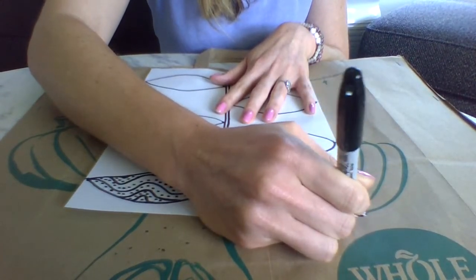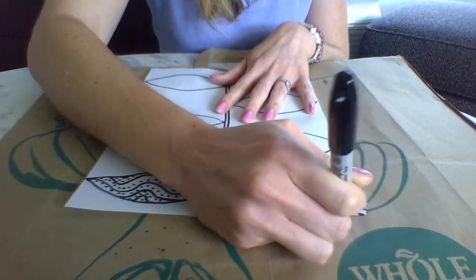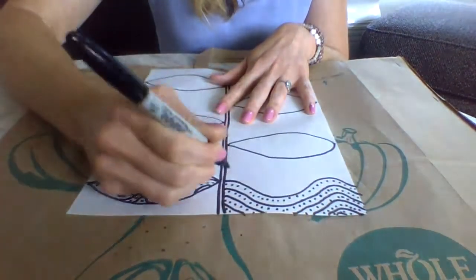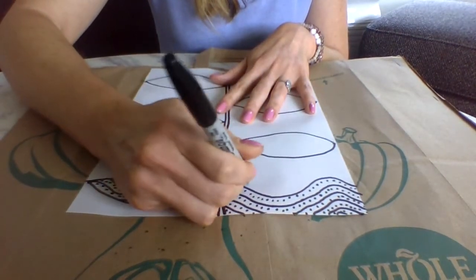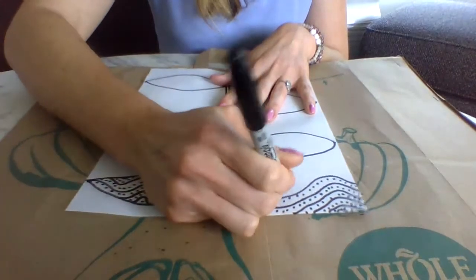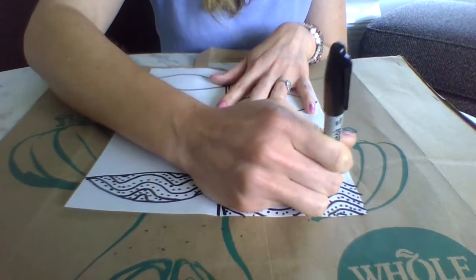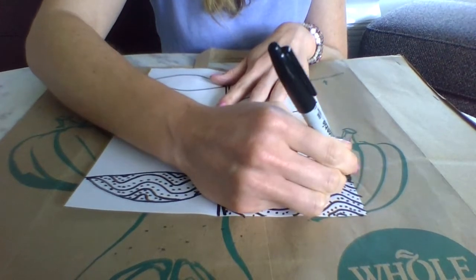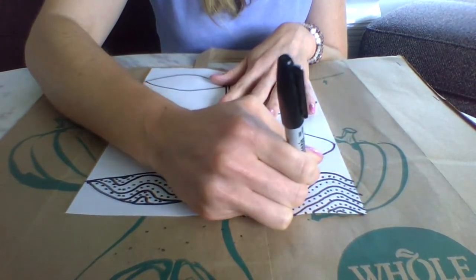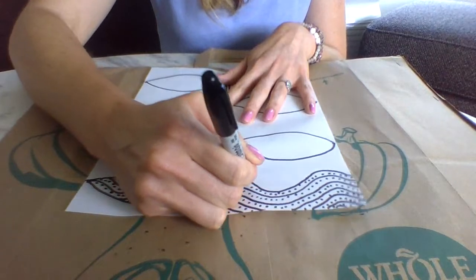And I'm going to keep going until I fill up all of this negative space. Now I have this top part to do until I get up to the first leaf, because I'm only doing the negative space on this side.